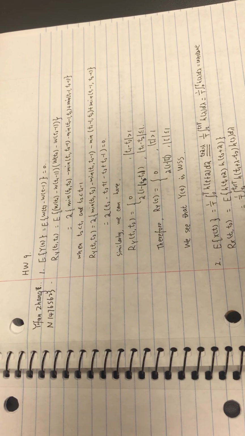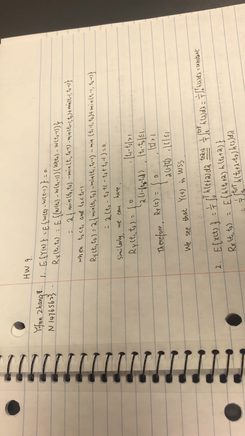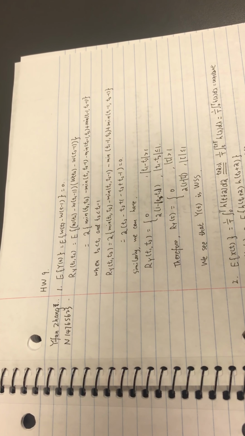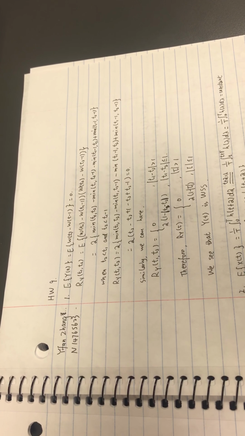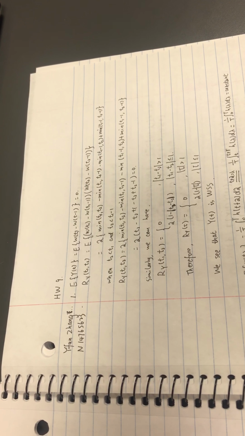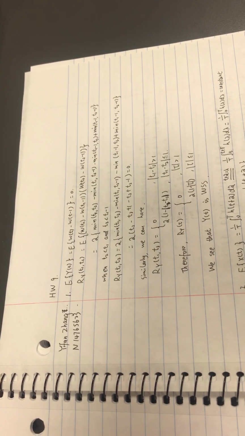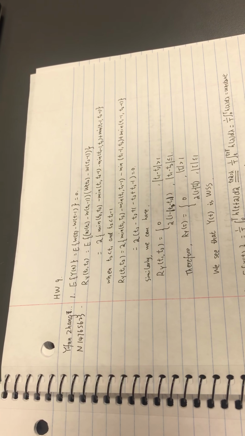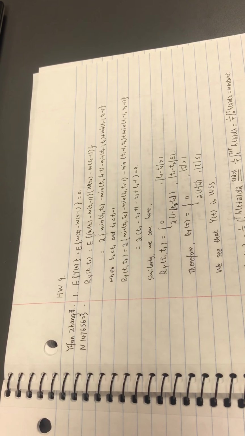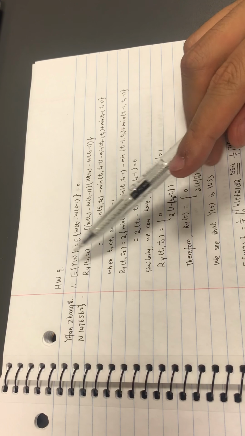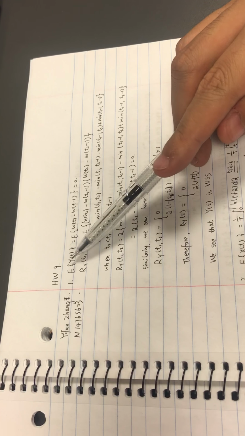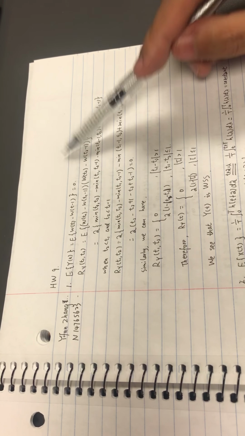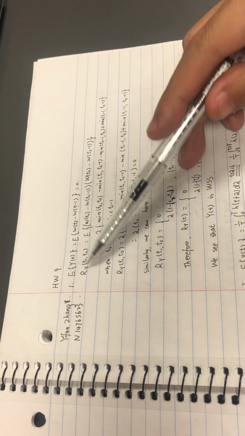So we need to find the expected value of Y_t and R_Y(t1, t2), and whether Y_t is wide-sense stationary. So it's very clear that Y_t's expected value is 0.